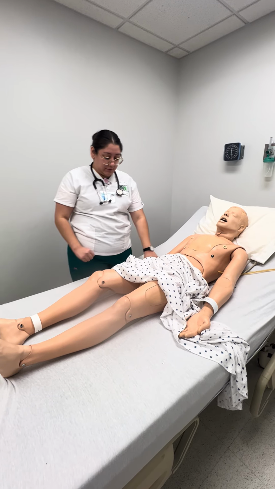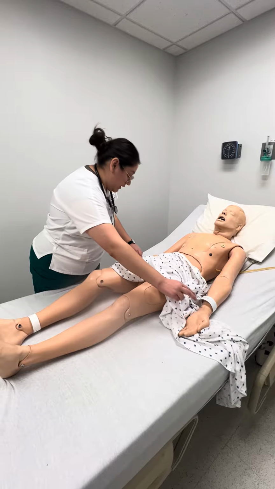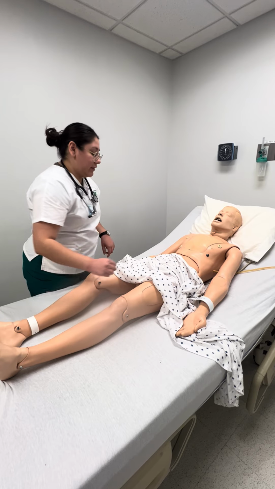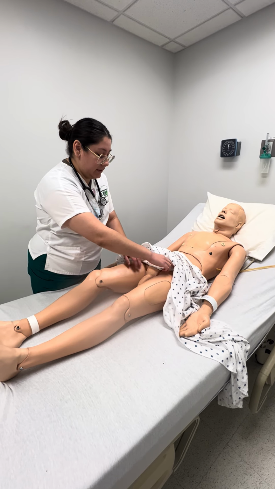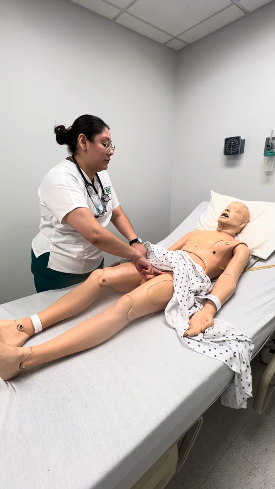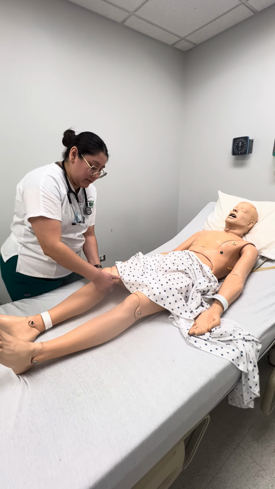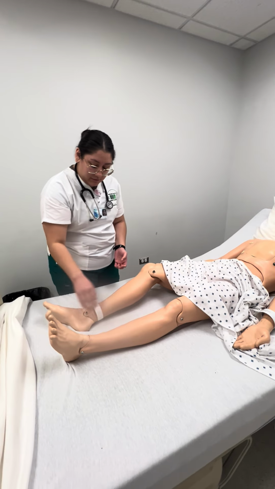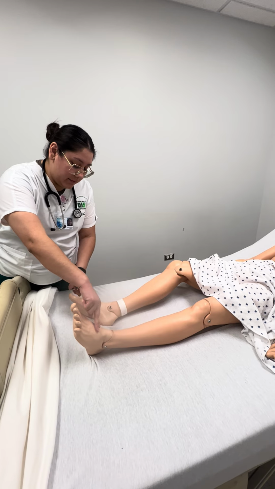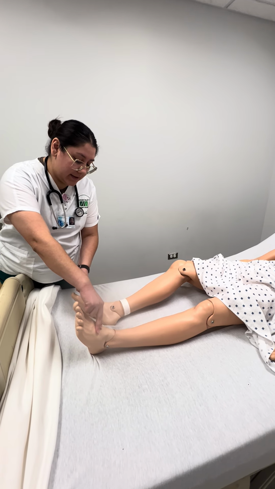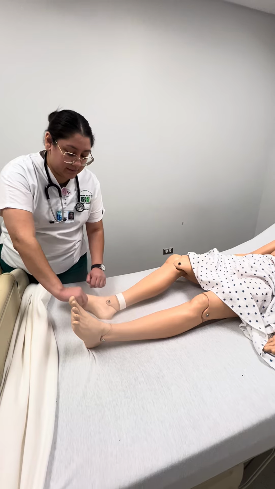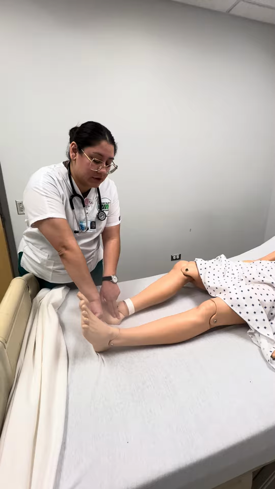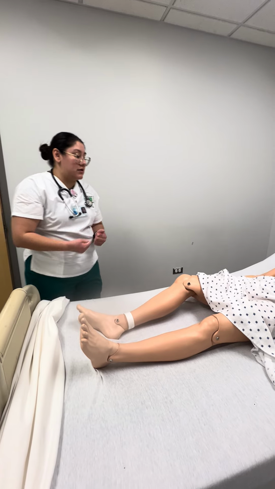palpate my patient's peripheral pulses, starting at the radial, for rate, rhythm, and force on a 2+ scale. We're going down to the femoral, close to the groin, for rate, rhythm, and force on a 2+ scale. Going down to popliteal for rate, rhythm, and force on a 2+ scale. Redoing this bilaterally. Moving down to the pedal pulses for rate, rhythm, and force on a 2+ scale, and bilaterally. Posterior tibial pulses for rate, rhythm, and force on a 2+ scale, and my patient's pulses are within normal range.